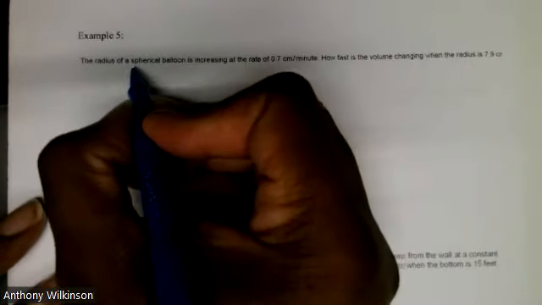Okay, next example deals with the radius of a spherical balloon is increasing at a rate of 0.7 centimeters per minute. How fast is the volume changing when the radius is 7.9 centimeters? Okay, so this is something you need to know. We're dealing with a spherical balloon. There is a formula for finding the volume of a sphere.